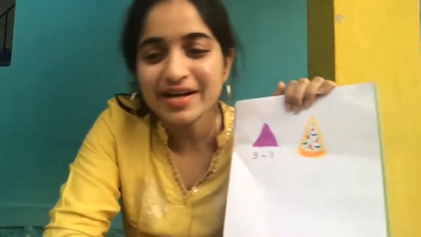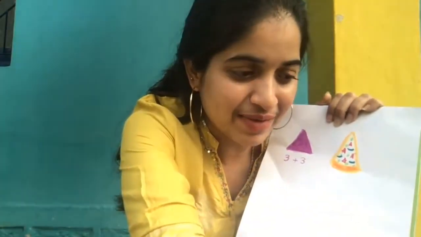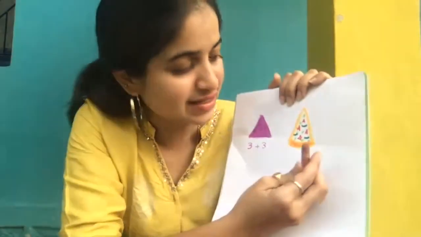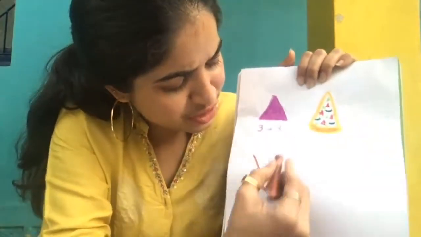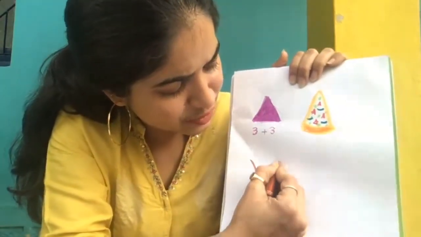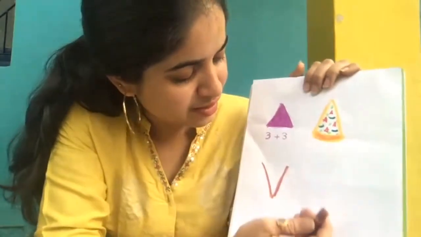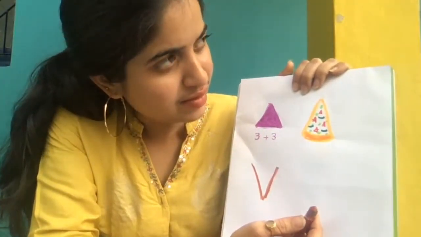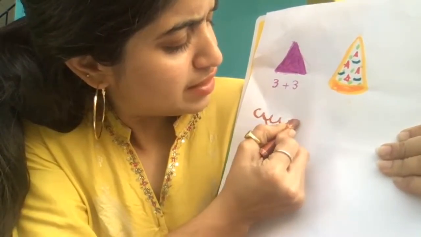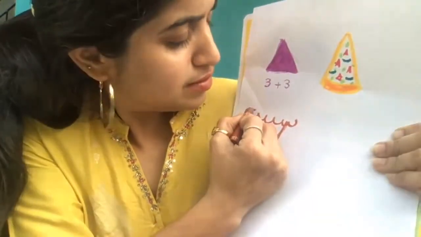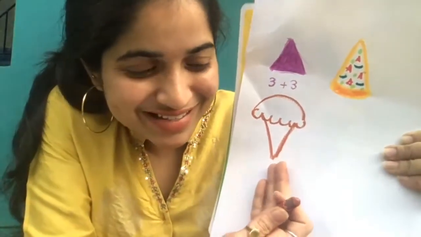Very good, children. Now come, let's draw an ice cream. I'll show it to you how to draw an ice cream. Okay, children, come on, follow me. You just have to draw a V shape like this. Did you finish drawing this one? Yes? Now draw curves like this. What is this? It's an ice cream.